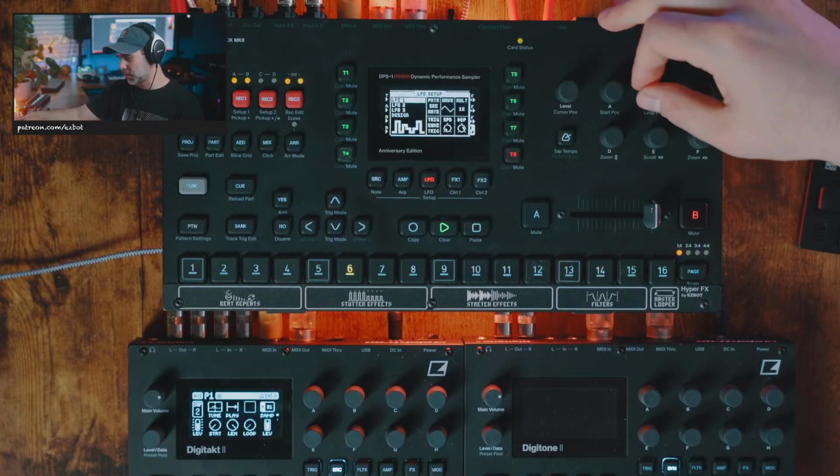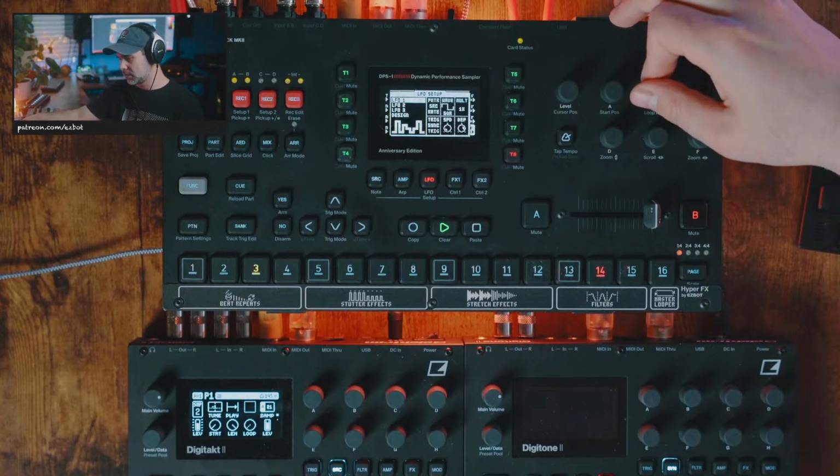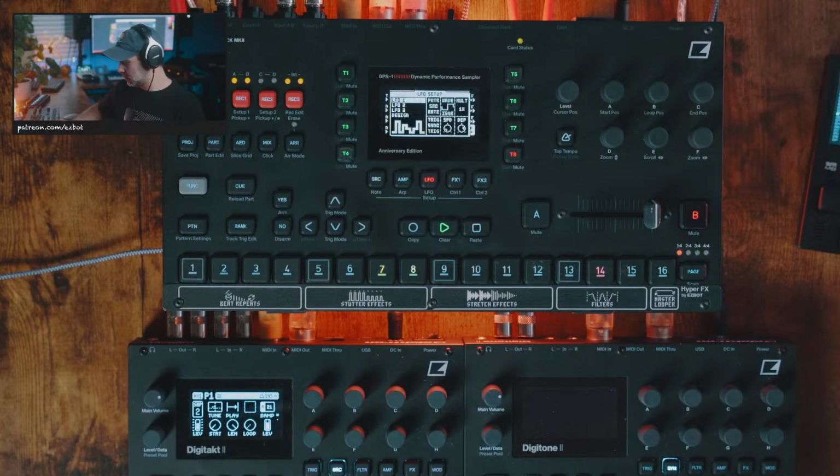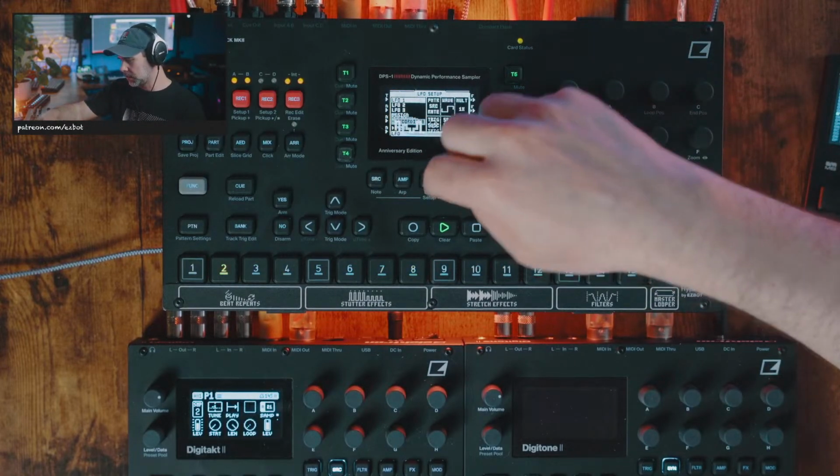Try just a square wave. Might be too much.